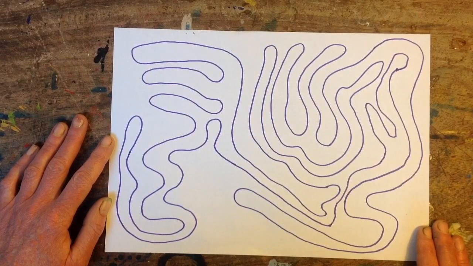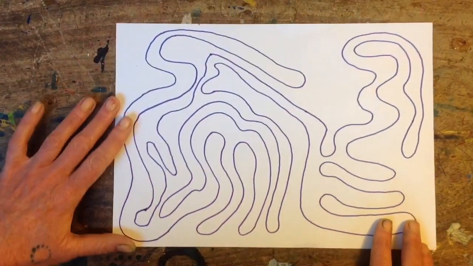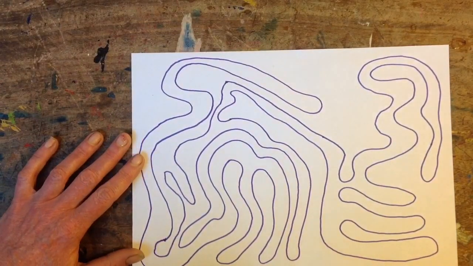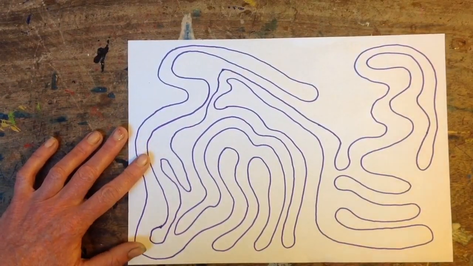And as you look at your labyrinth, you can feel whatever you feel. I like to blur my eyes slightly as I look at it. And when you're ready, you can start to walk this labyrinth. You can turn it around if you want. There's no up or down. I'm going to turn it around. I'm taking another colour, and we're into the second part of the process.